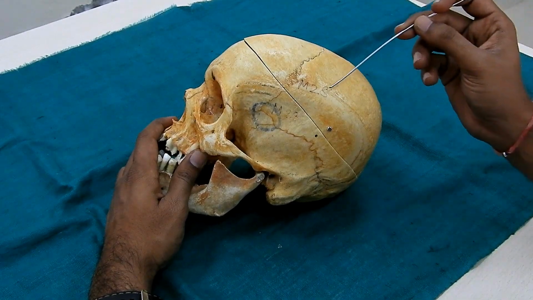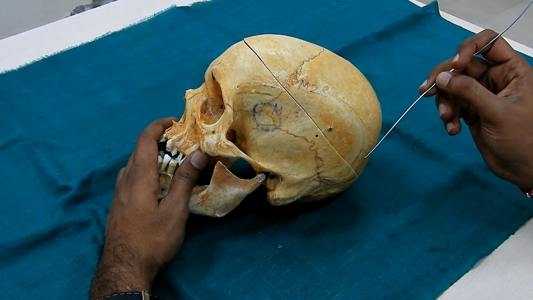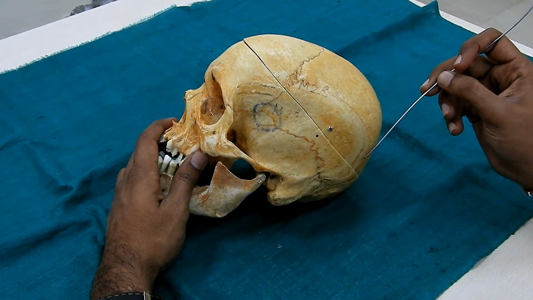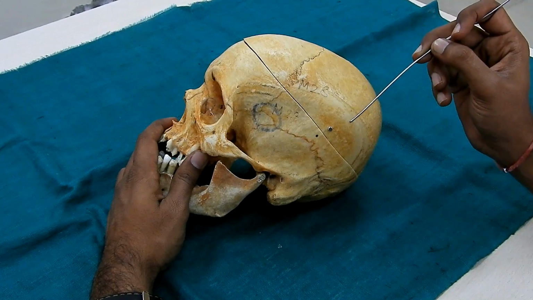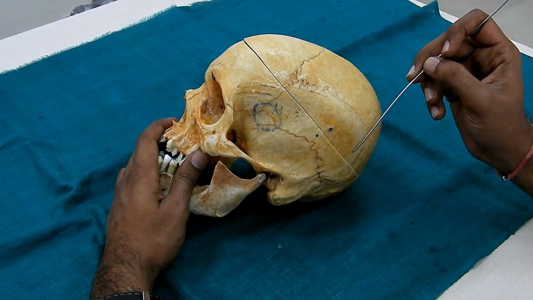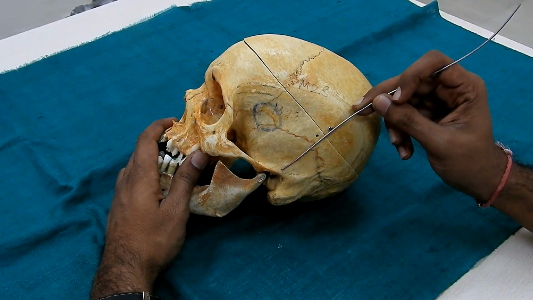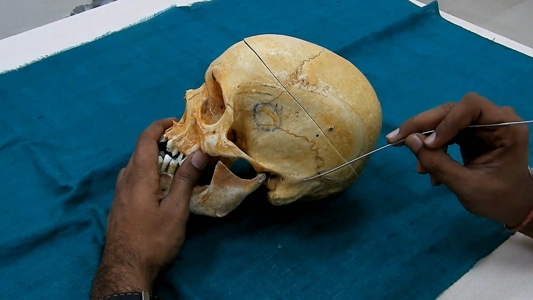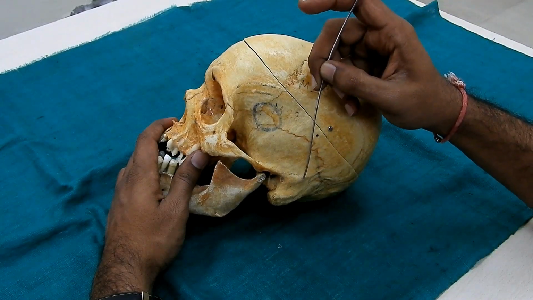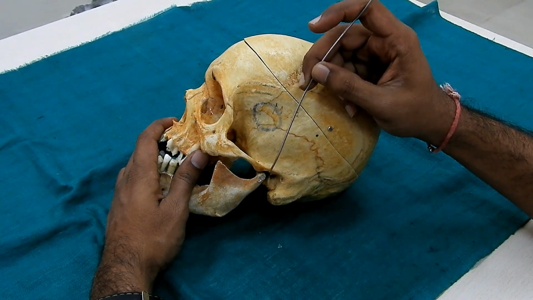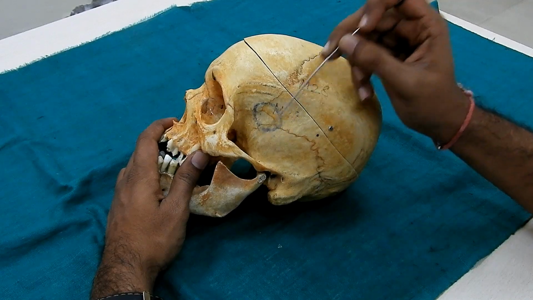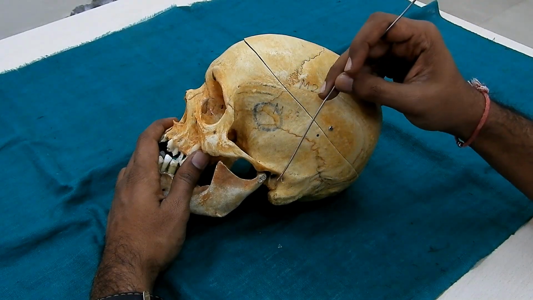Now you can see the superior temporal line fades at the posterior part of the parietal bone, but the inferior temporal line will continue forward and downwards to become continuous with the supramastoid crest, and the supramastoid crest anteriorly continues with the posterior end of a zygomatic arch. So this is a temporal line.